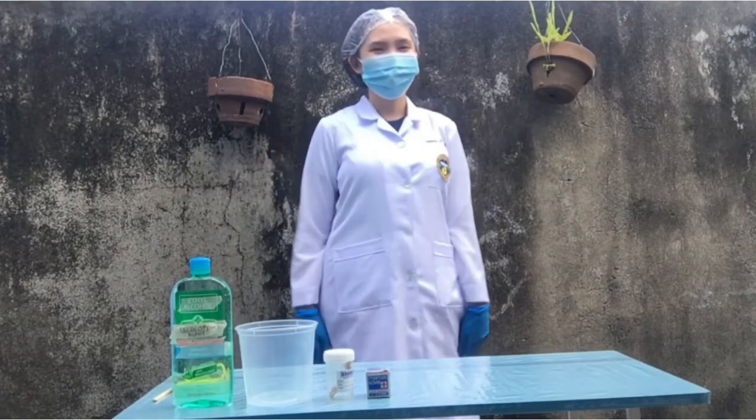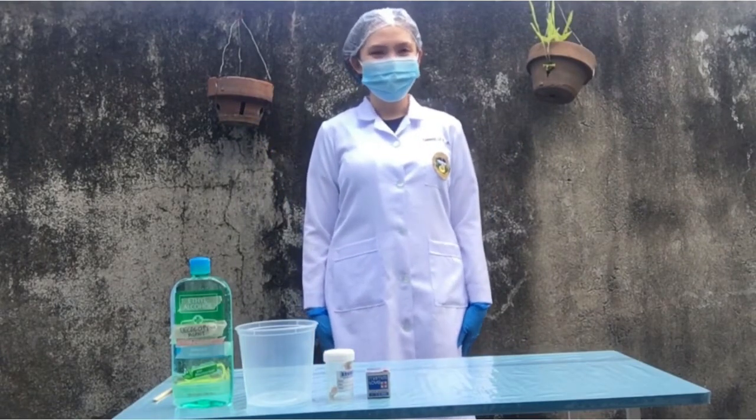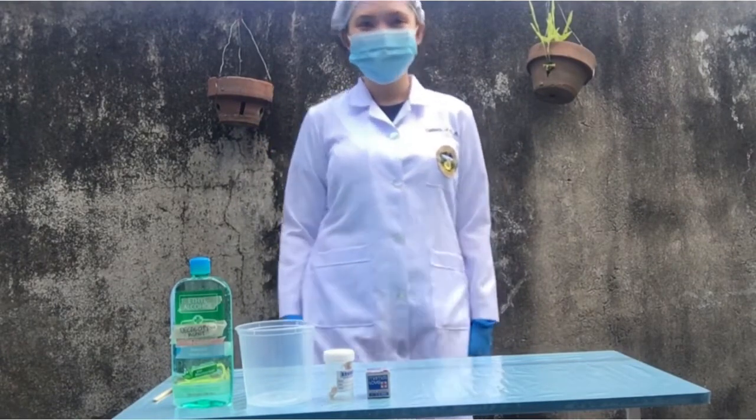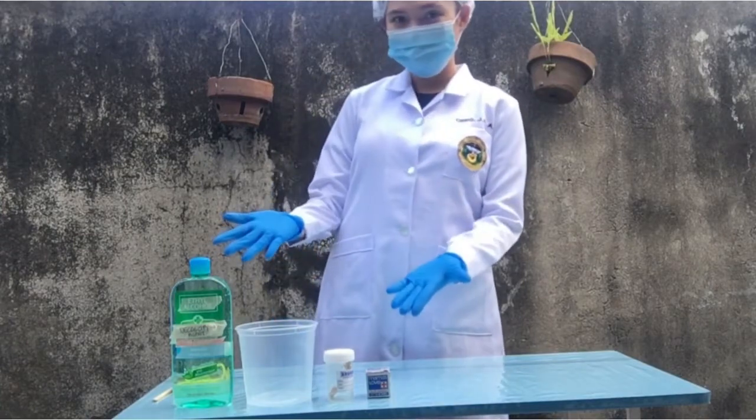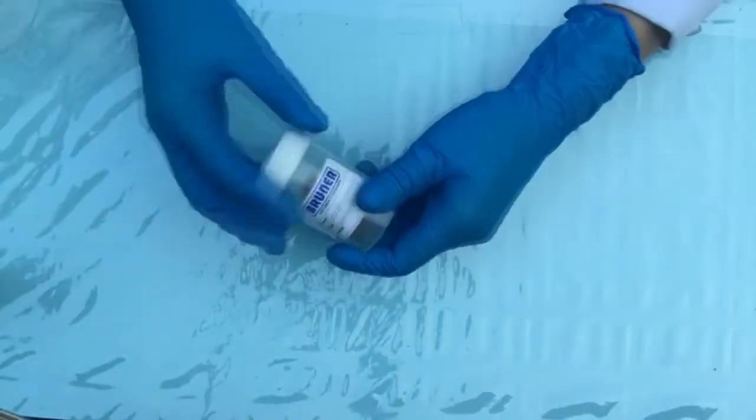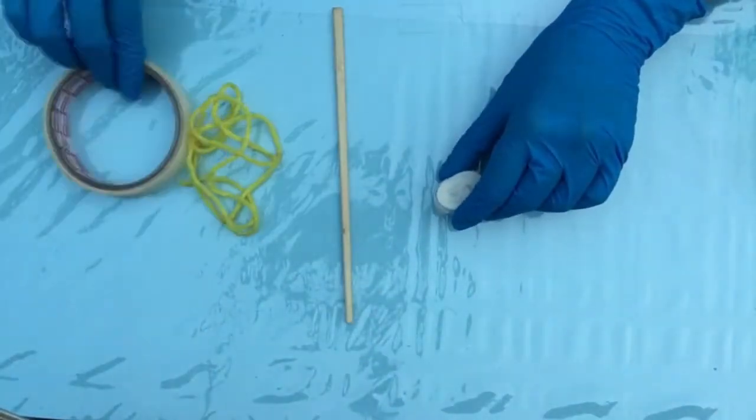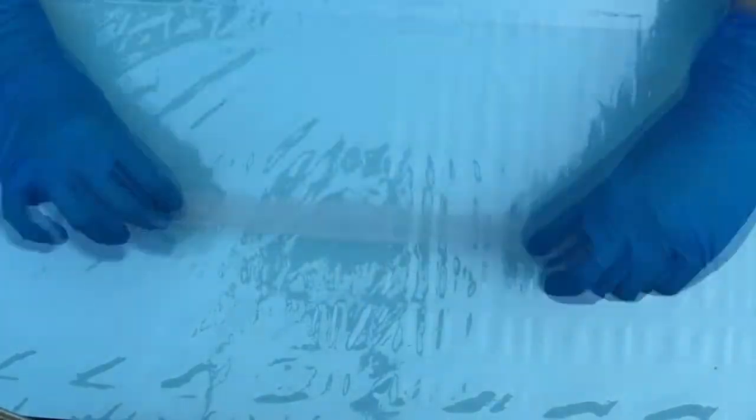Hi, I'm Jodi, and I will be doing an optional process in the routine procedure in the Histopathology Laboratory, which is decalcification. Here are the materials: the specimen, beaker, the decalcifying agent, and other materials needed for the manual procedure.